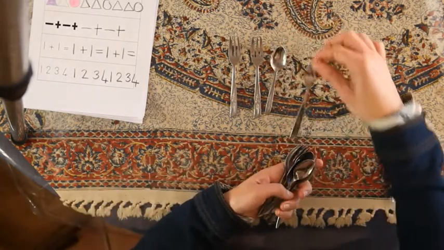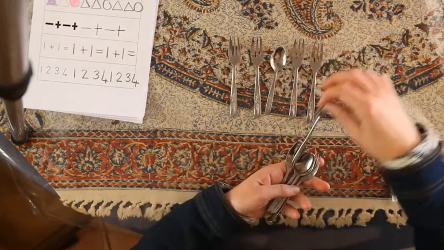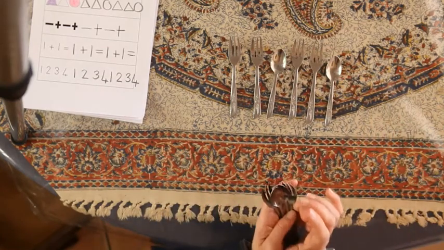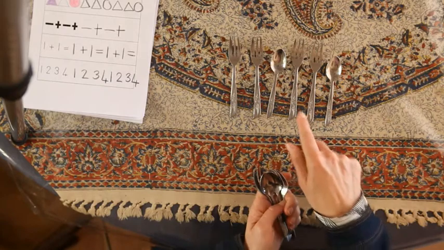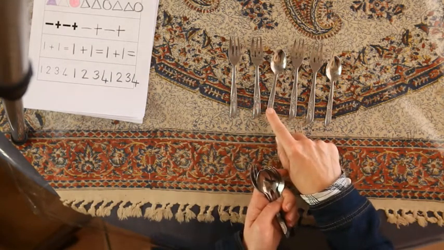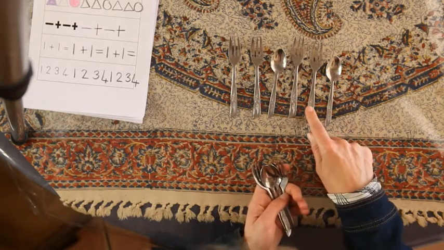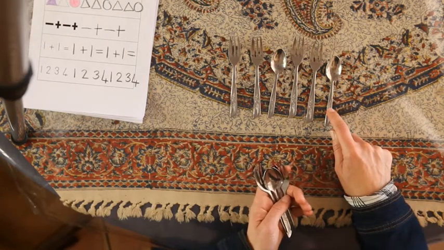And then again 2 forks and a spoon. And then you and your child, you have to look at the pattern closely. What can we see? A fork, a spoon. Then it repeats itself. A fork, and a spoon. Now continue with this pattern.